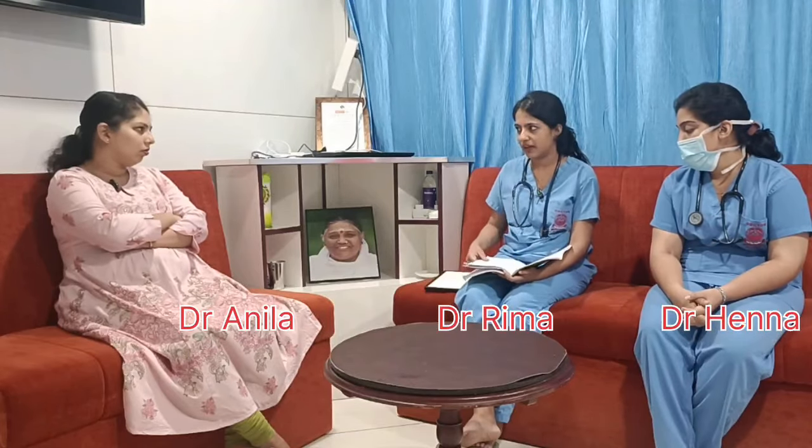Since the patient had restriction of movement with an externally rotated limb, we went for an X-ray pelvis, AP and lateral view. There we found a neck of femur fracture in the right femur, with no dislocation.